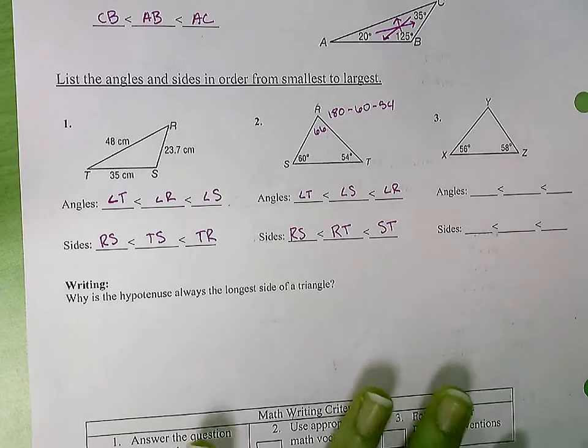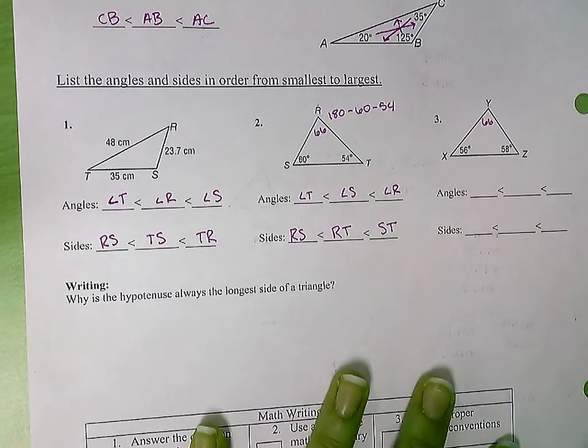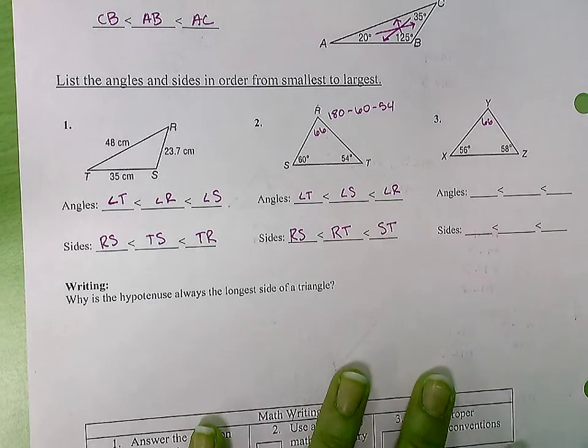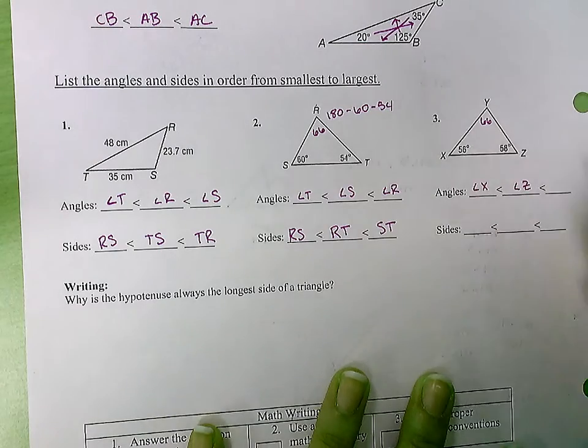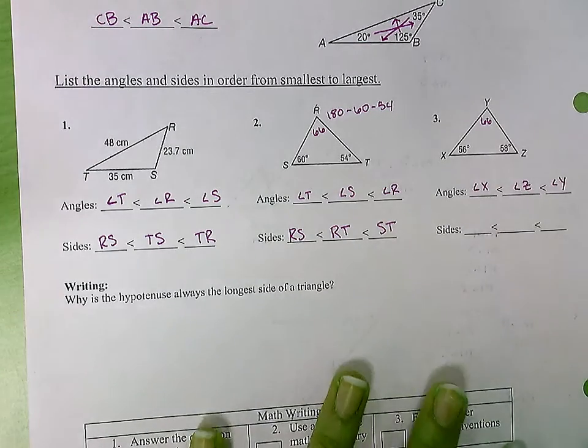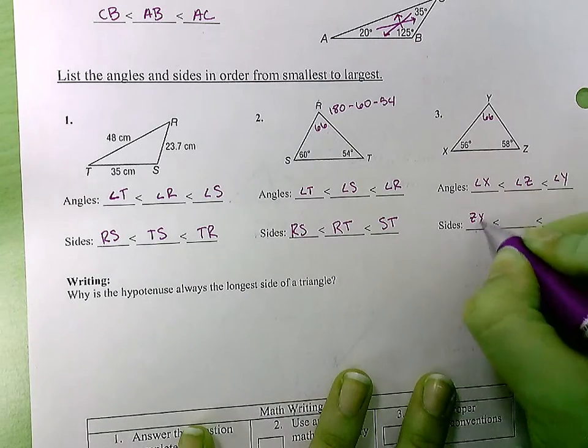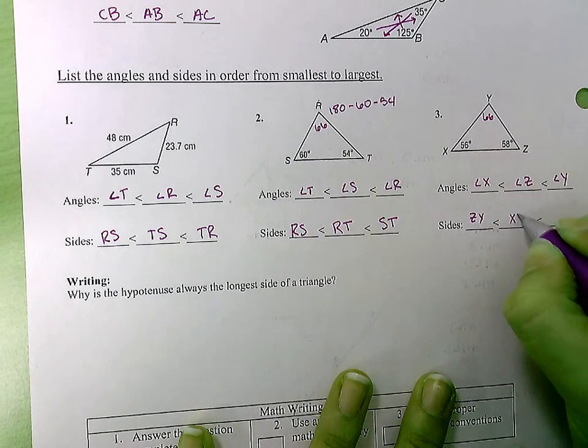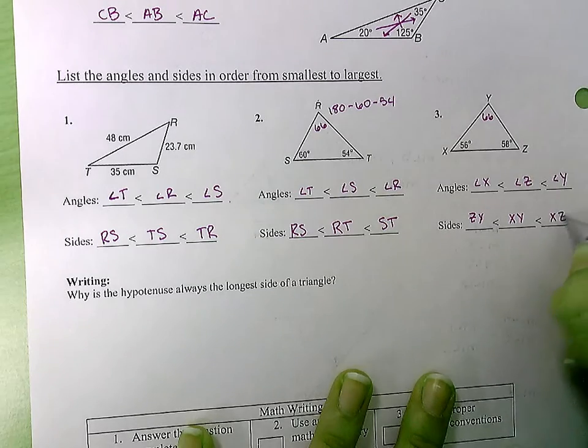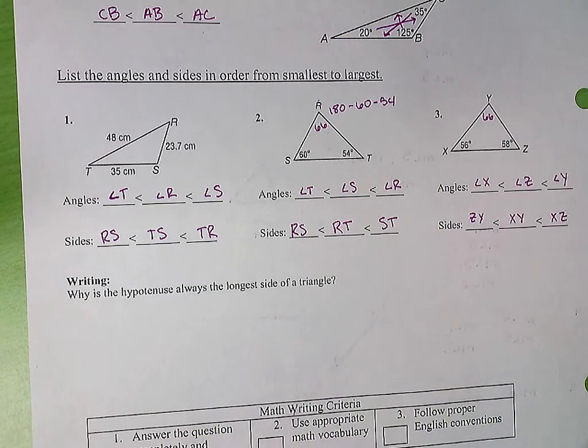Number 3, angle Y should be 66. Then your angles in order should be angle X, angle Z, angle Y. Then your sides are ZY, XY, and XZ. Does the order of the 2 letters for your sides matter? No. If instead you said YZ instead of ZY, that's fine.